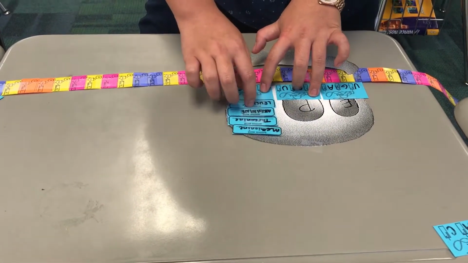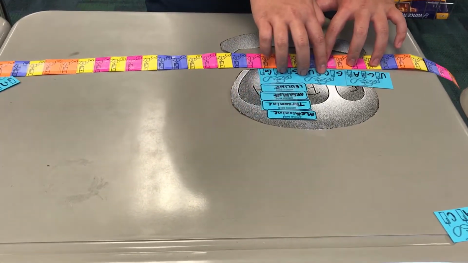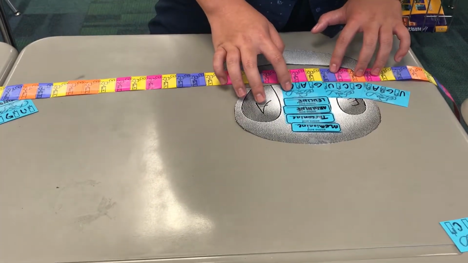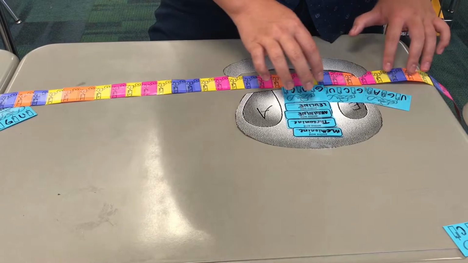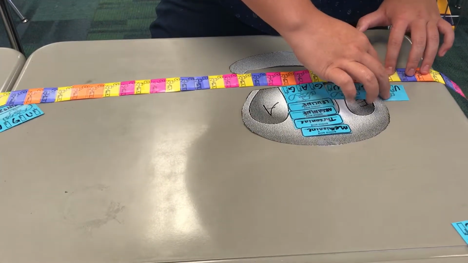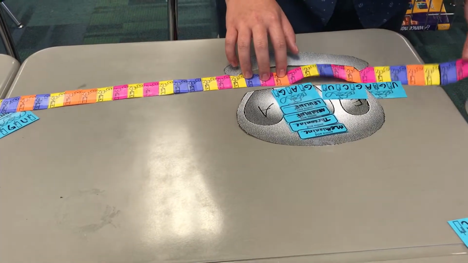It makes a peptide bond, or covalent bond, and then it keeps reading and moves over. It moves over to the next one.